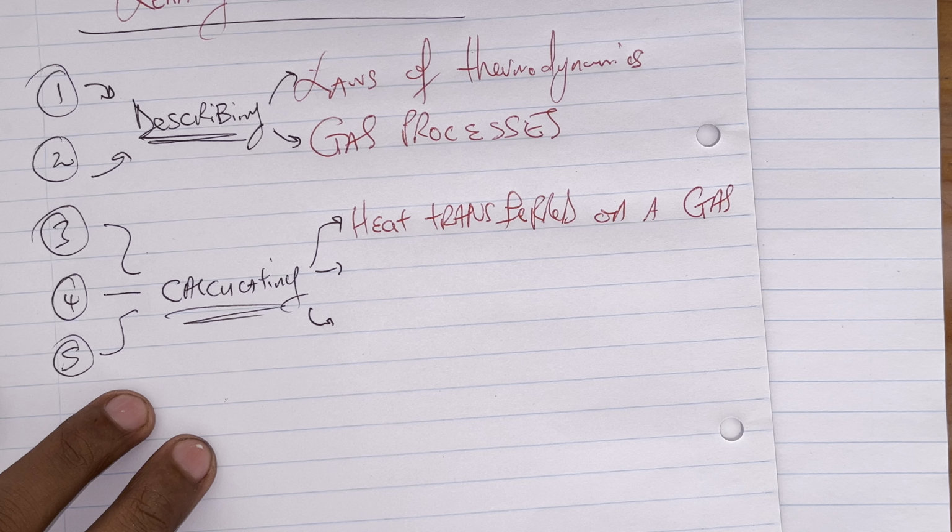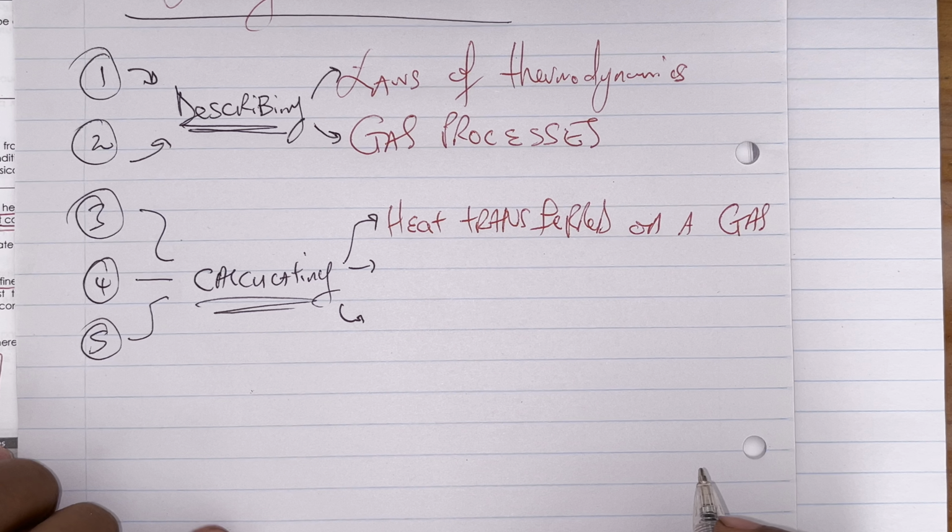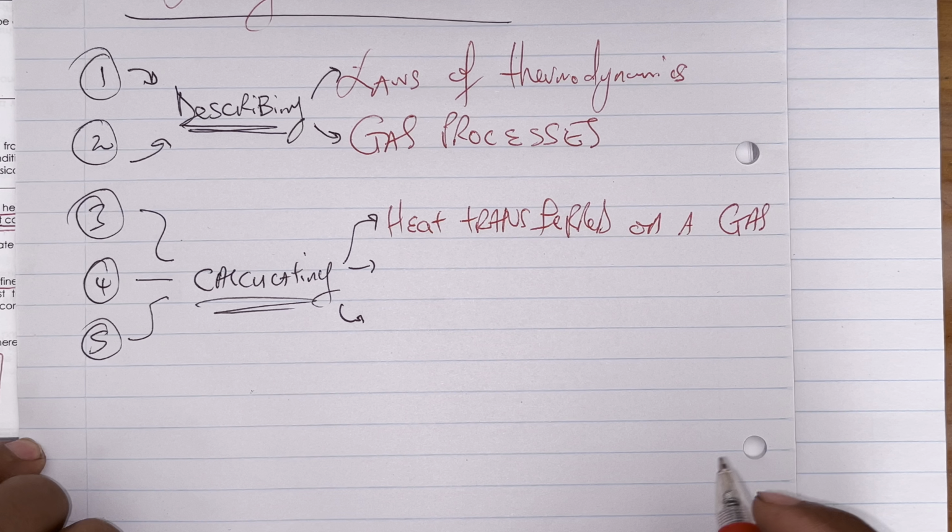Also, you should be able to calculate work done on or to a gas.